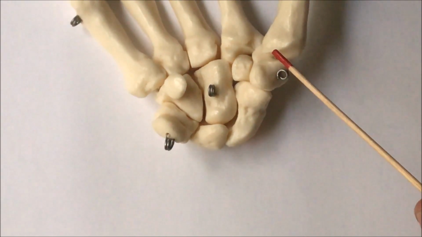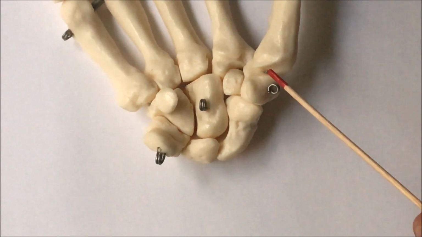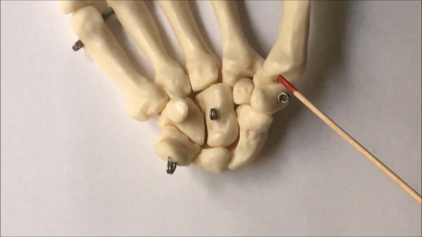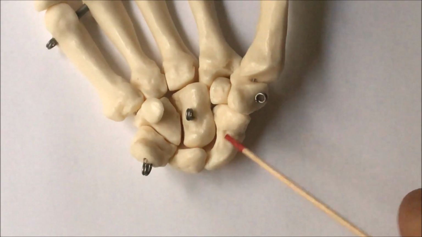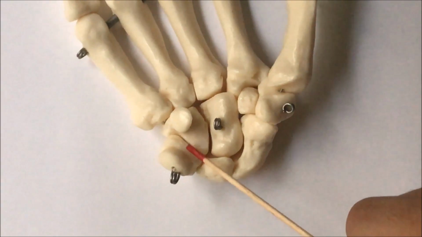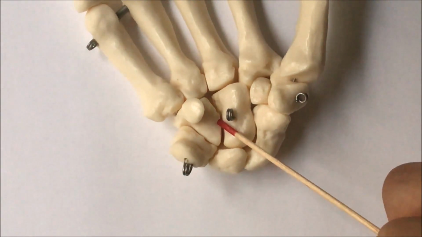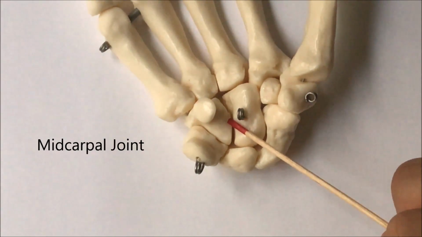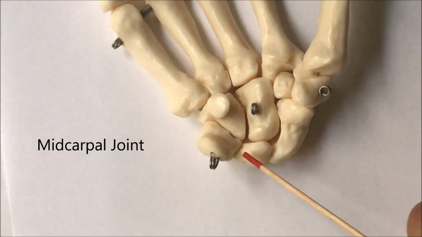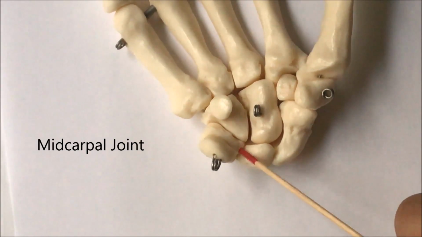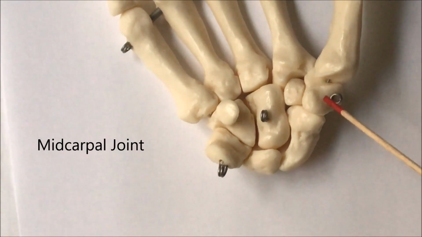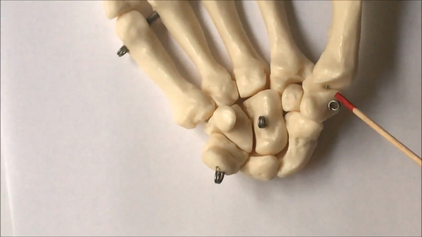The 2 carpal rows articulate with each other through additional dorsal and palmar ligaments, which weave between them, as well as the lateral ligament, which connects the scaphoid to the trapezium, and the medial ligament, which joins the triquetrum to the hamate. The midcarpal joint is made up of bones from both rows, specifically the scaphoid, lunate, and triquetrum from the proximal row, and the entirety of the distal row. This joint is responsible for wrist flexion and extension.